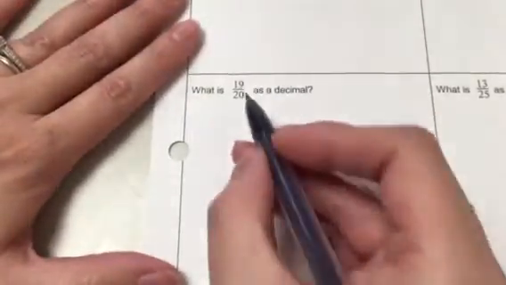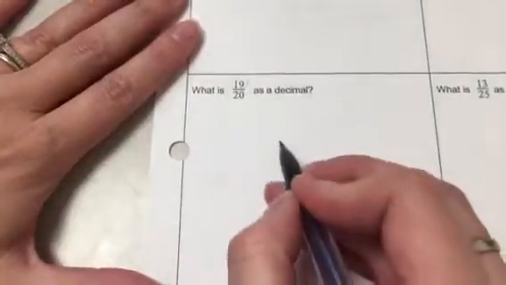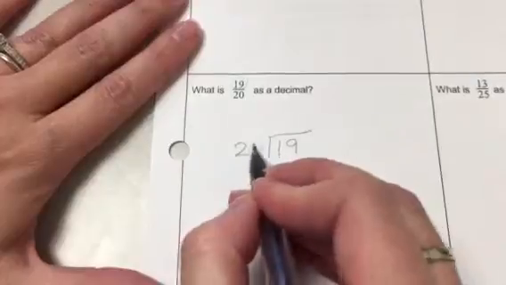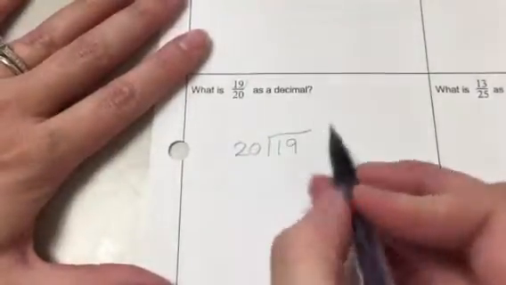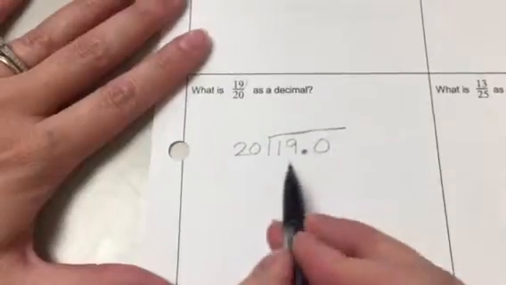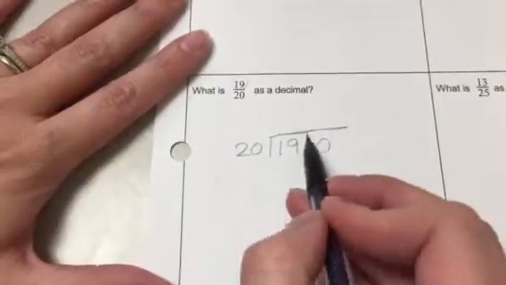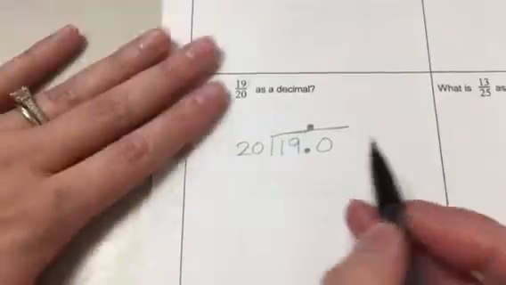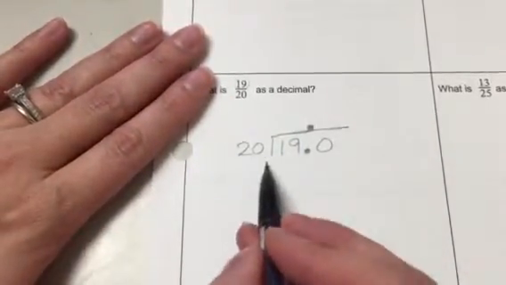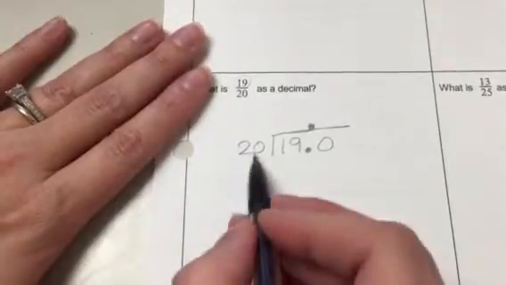So to turn that into a decimal, you're going to take the top number, 19, and it says divide it by 20. Well, 20 won't go into 19, so I'm going to add a decimal and a 0. And now I'm looking at the number 190. This decimal is going to come straight up. So 20 times what's going to get me close to 190? So I'm going to try some different numbers.